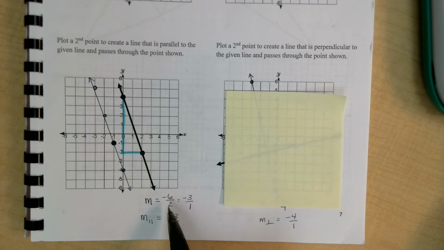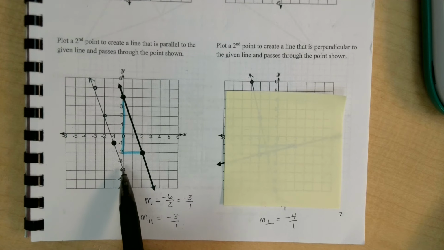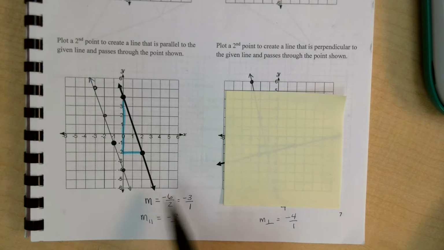You can leave it negative 6 over 2, but I worry that you would run off the graph. So when I come to the point that we started with, and I go down 3, right 1, I get this coordinate here at 0, negative 4. If I tried to go again, I would run out of graph. So I'm going to reverse it and think about, well, what if I go up 3 and down 1, moving the negative to the bottom?